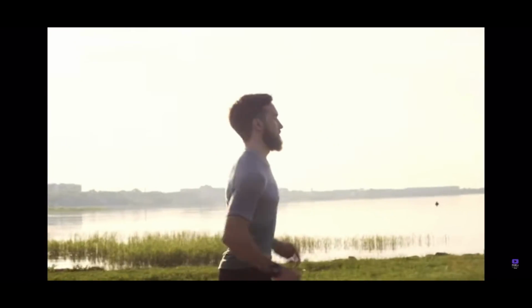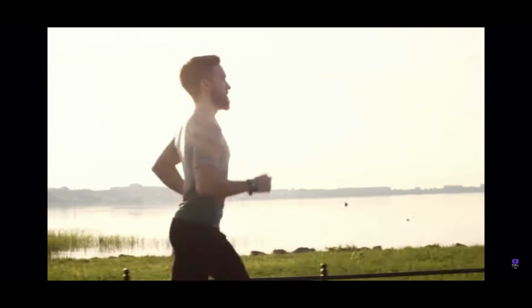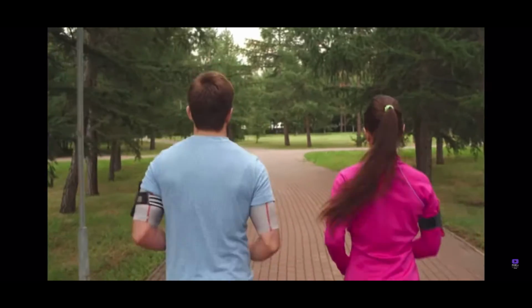Now we're going to look at how the circulatory system reacts to exercise. Every time the heart beats, blood is ejected from the left ventricle and out into the arteries. Each heartbeat pushes blood throughout the body, carrying oxygen-rich blood to the tissues.